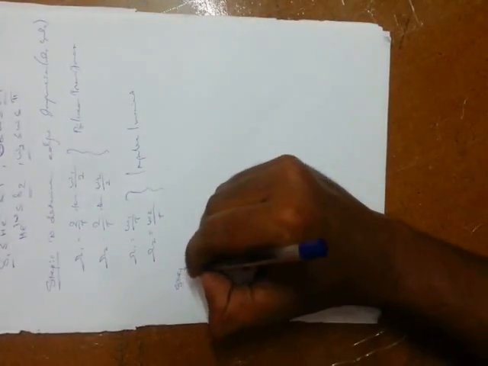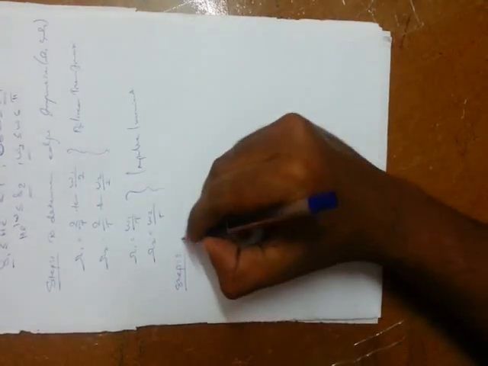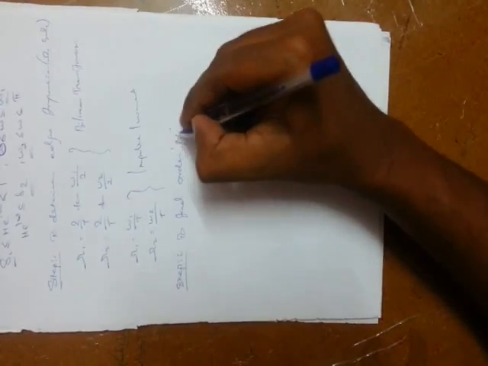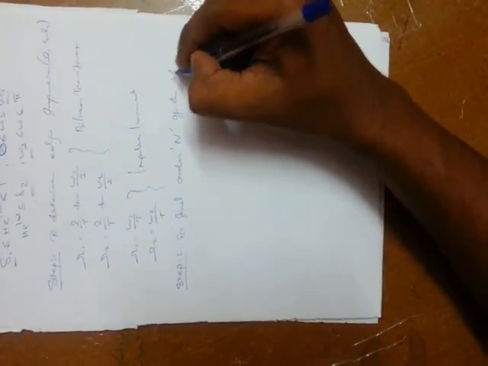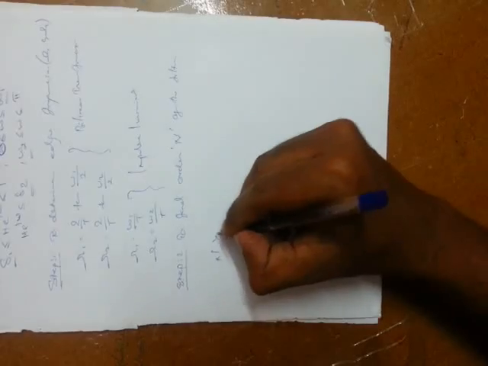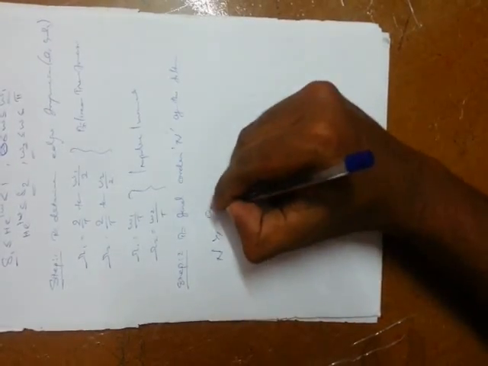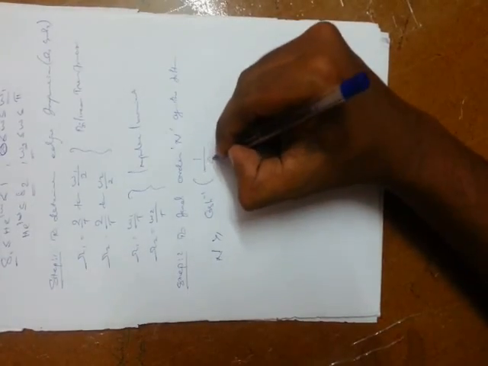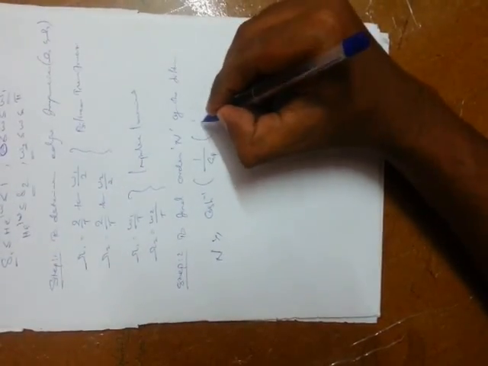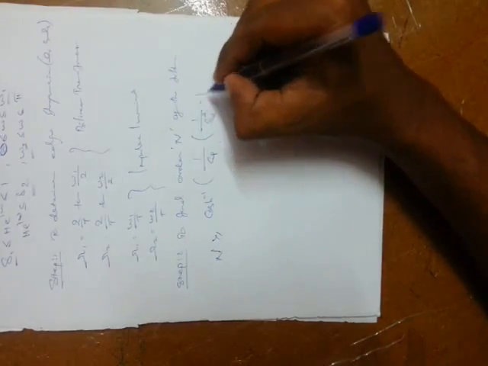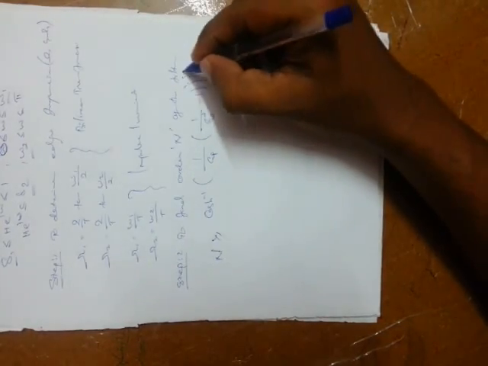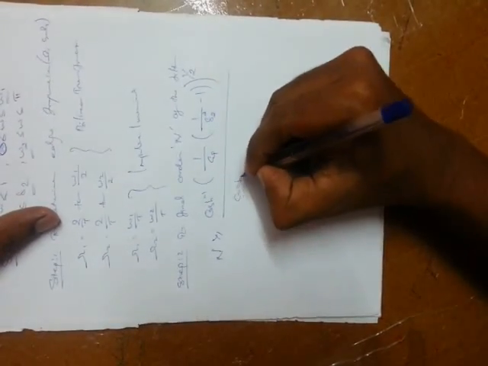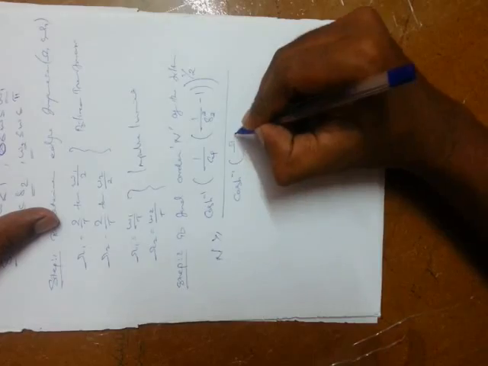And step 2 is to find the order n of the filter. And n is greater than or equal to cosh inverse of ((1 by del 2 square minus 1) the whole power 1 by 2, divided by epsilon), divided by cosh inverse of Ω2 by Ω1.